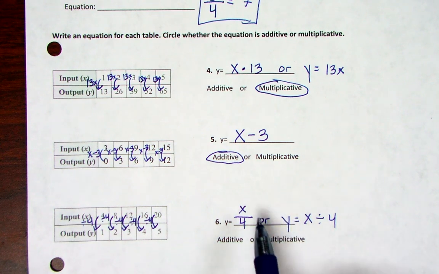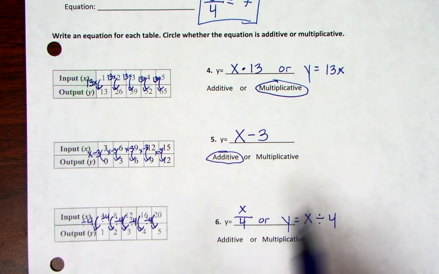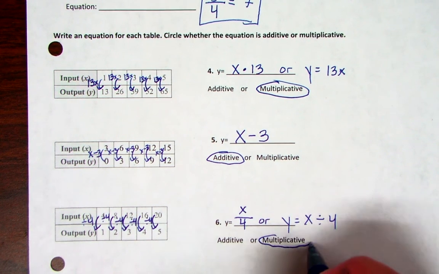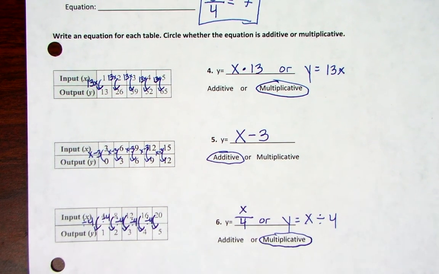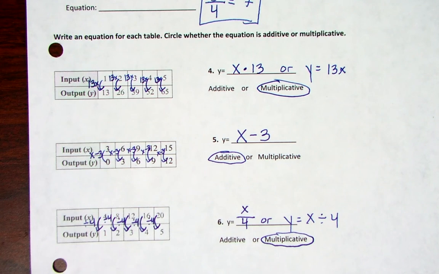Alright, so since we are dividing here, is that additive or multiplicative? Well, that would be multiplicative. And there's nothing on the back.